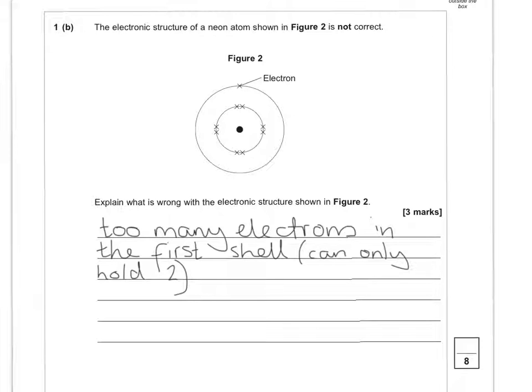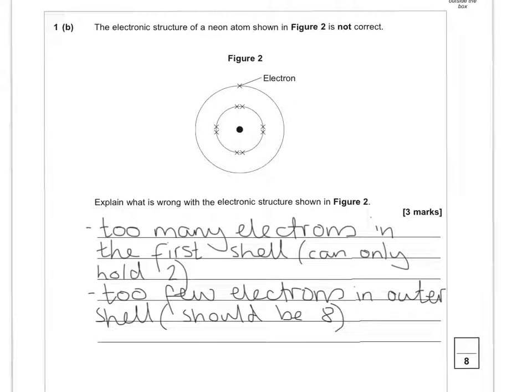Okay, now neon should have 8 electrons in its outer shell because it's got a stable arrangement, and it's in group 8 of the periodic table, or group 0. The majority of people managed to get these 2 points right.